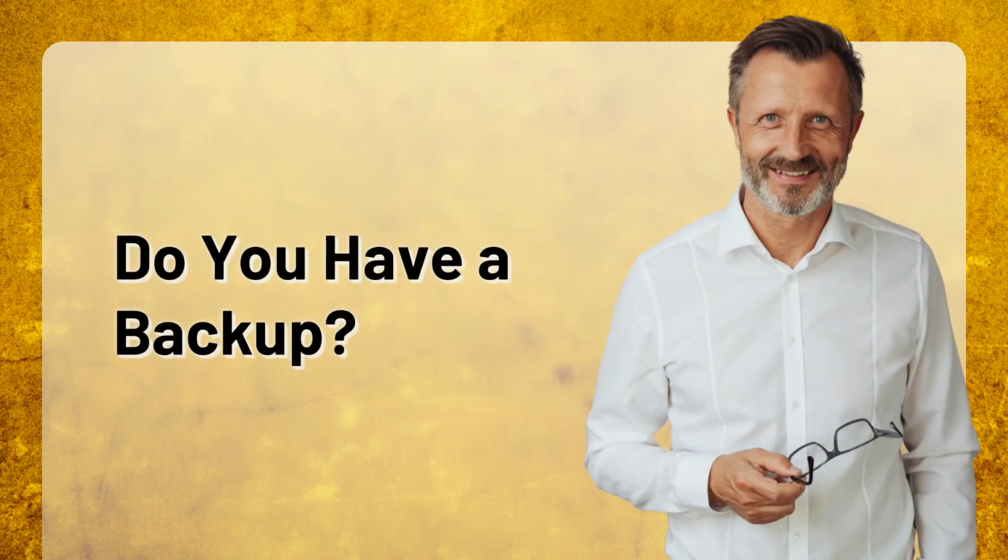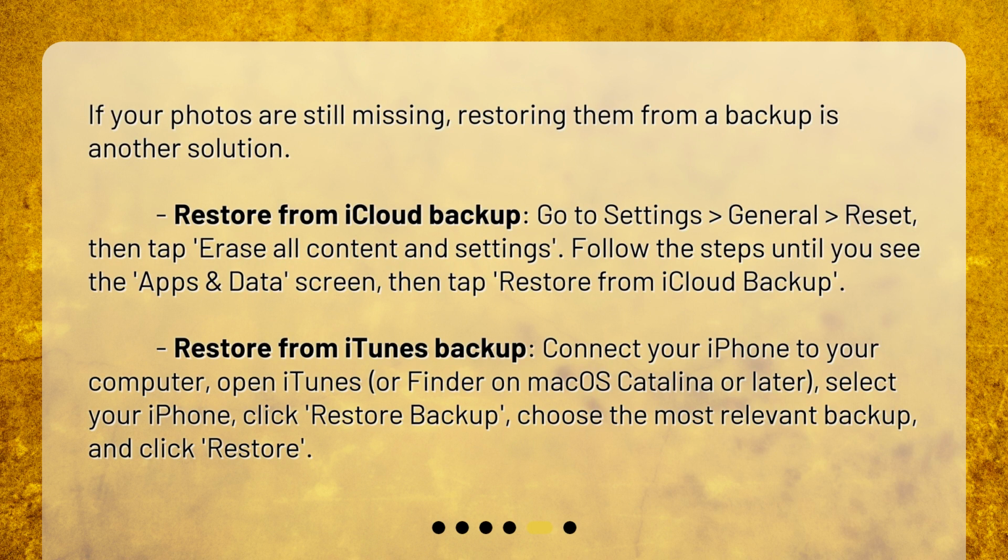Do you have a backup? If your photos are still missing, restoring them from a backup is another solution. Restore from iCloud Backup. Go to Settings, General, Reset, then tap Erase All Content and Settings. Follow the steps until you see the Apps and Data screen, then tap Restore from iCloud Backup. Restore from iTunes Backup. Connect your iPhone to your computer, open iTunes or Finder on macOS Catalina or later, select your iPhone, click Restore Backup, choose the most relevant backup, and click Restore.